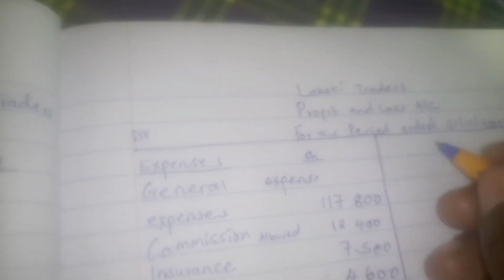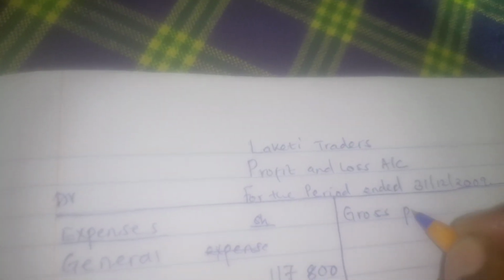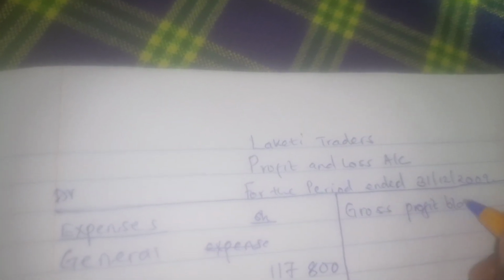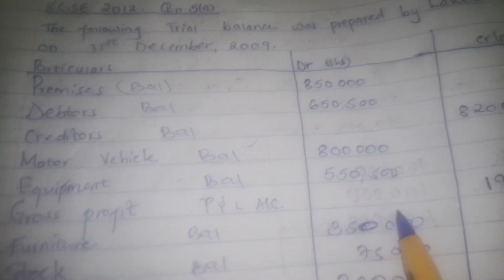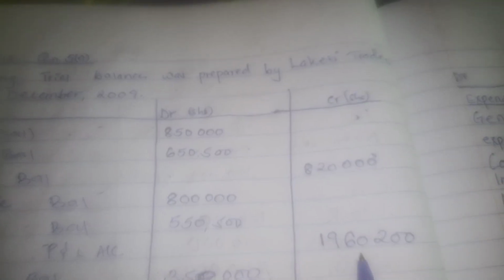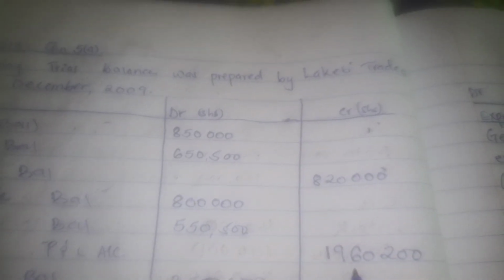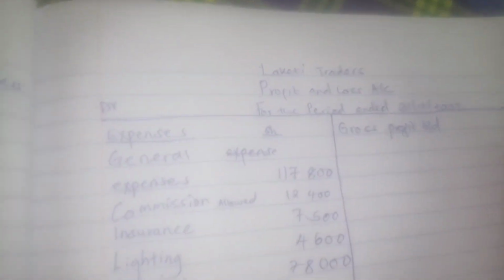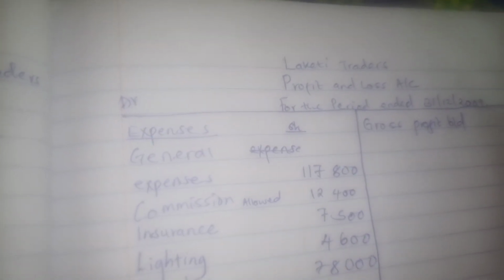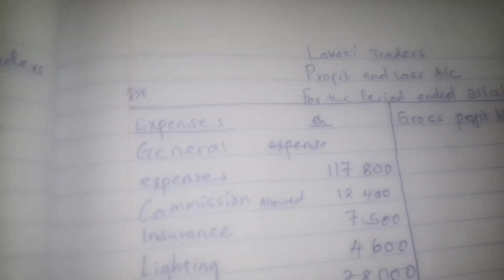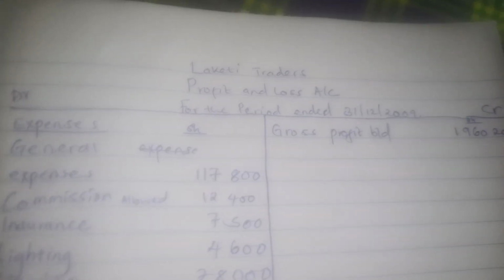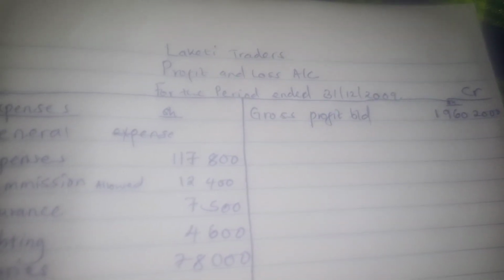This is the debit side. Now onto our credit side, we have gross profit, our income, the gross profit that was brought down. The gross profit that was brought down, learners, is this one, which has a credit balance of 1,960,200.